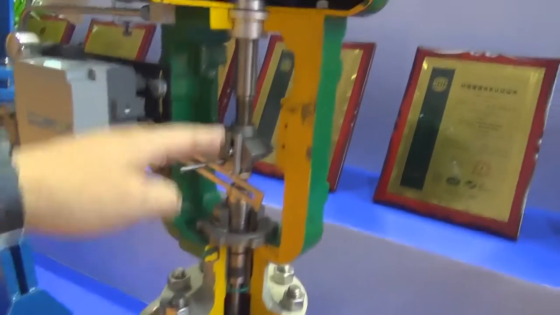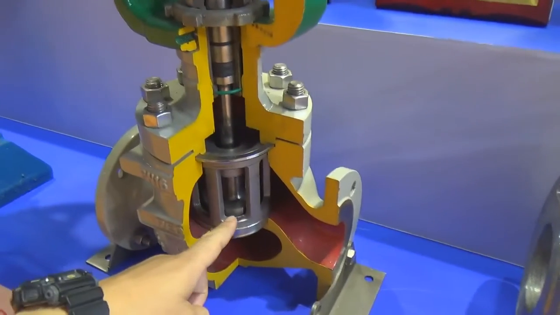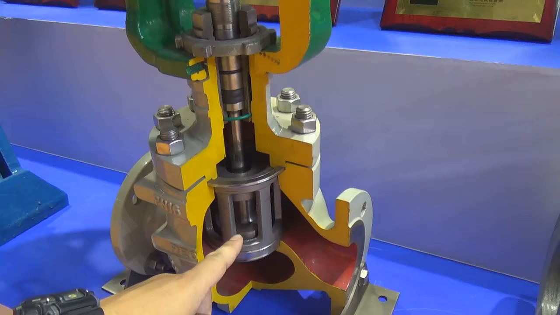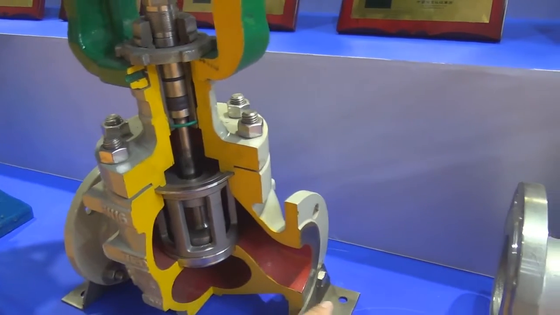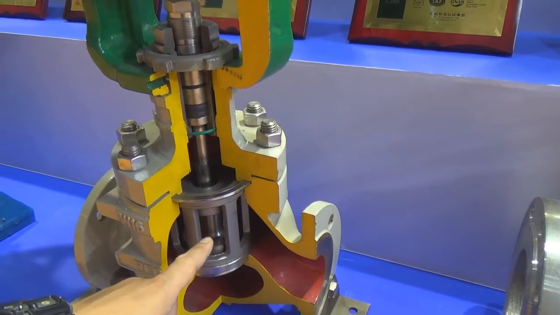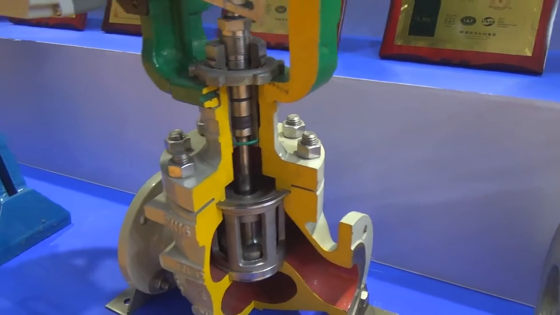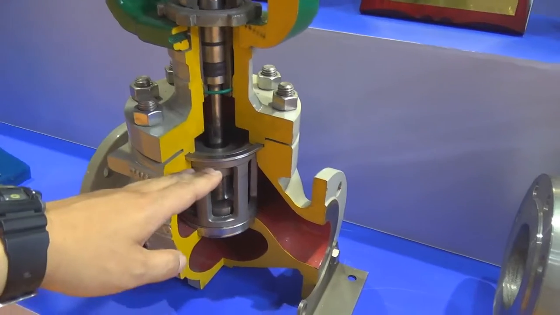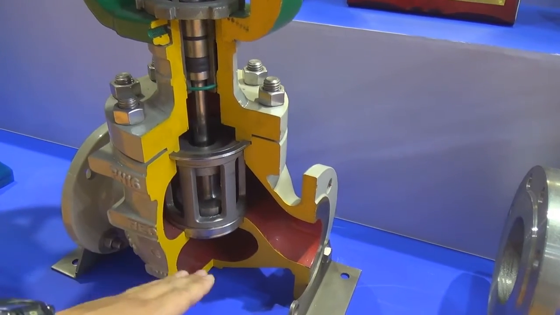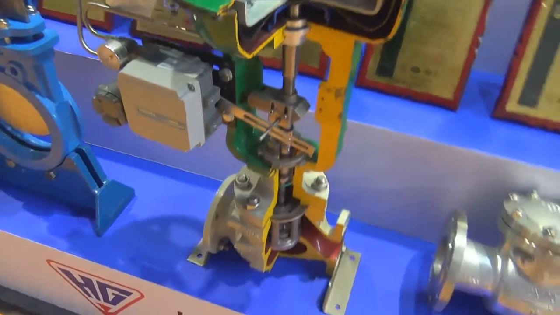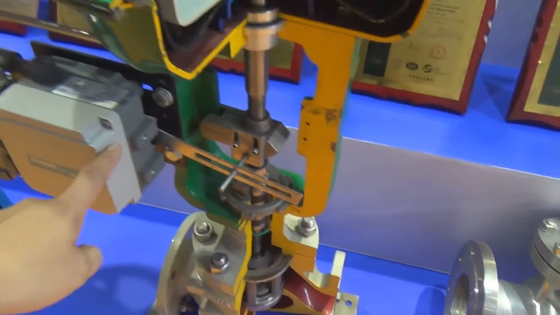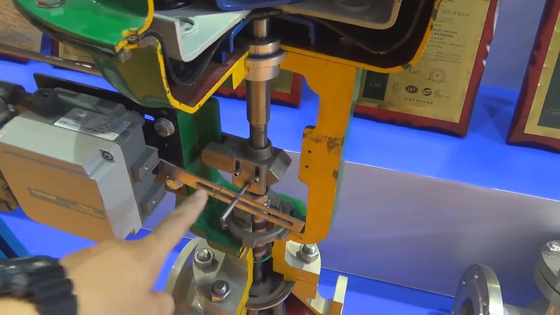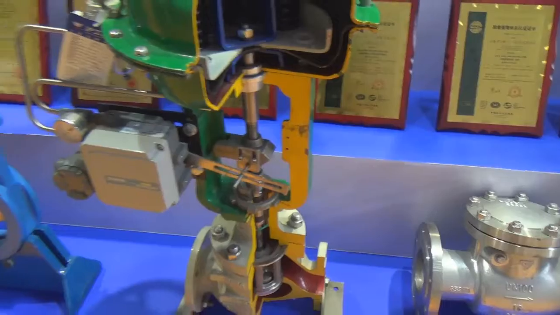So the valve stem will control the valve trim to open and close, and it can also travel to different positions. The flow medium will flow inside the trim. If the trim is fully open, the valve CV will be very high. If the trim is almost closed, the valve CV will be very low. That is the basic principle of how the control valve controls the valve CV. And we also have a feedback that tells the positioner which position the valve trim is in.